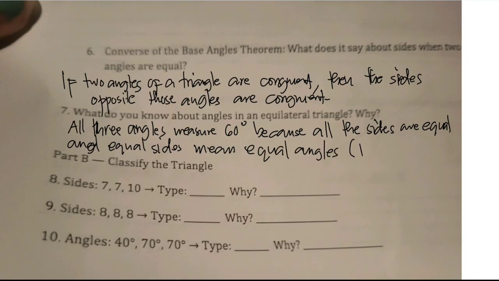This is from the base angles theorem. No, we don't use that one, the base angle one is for isosceles.